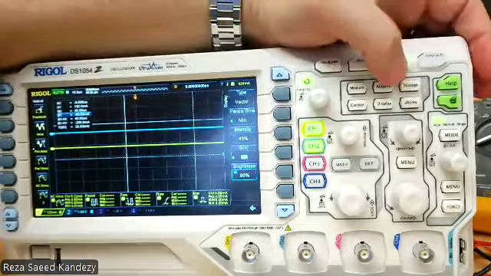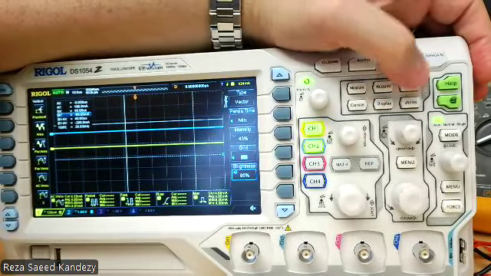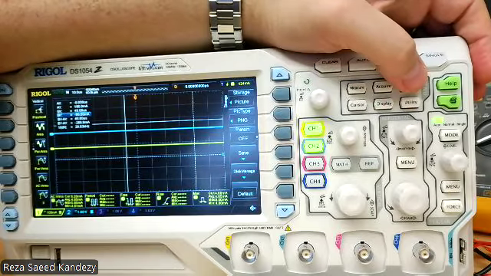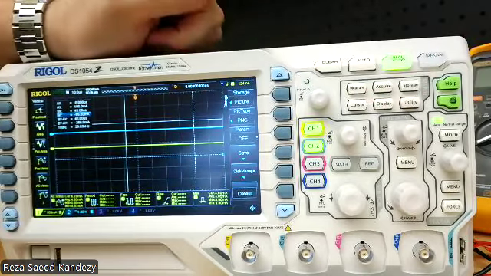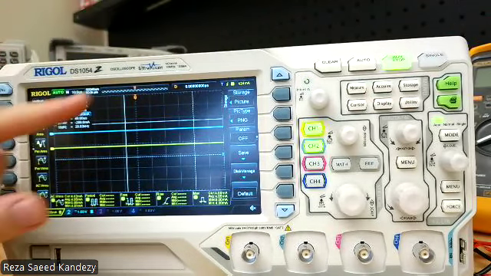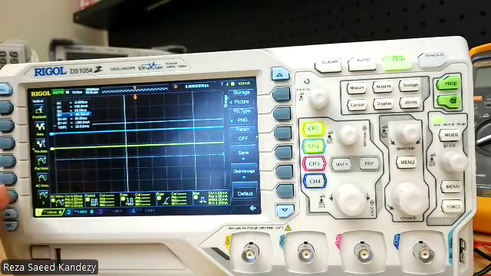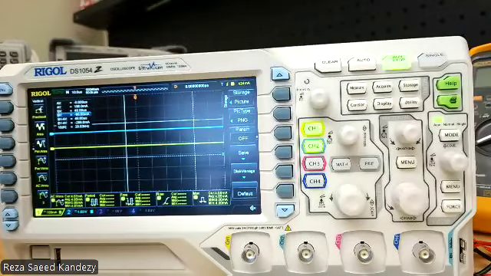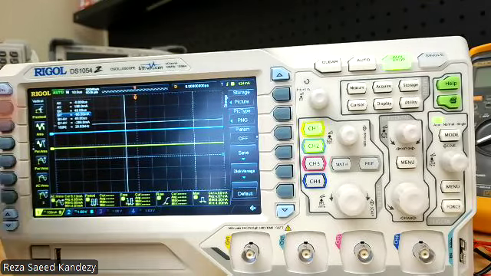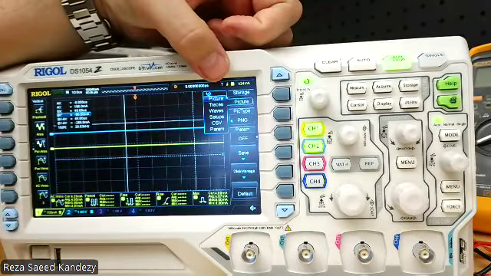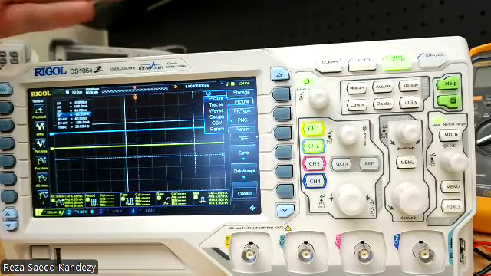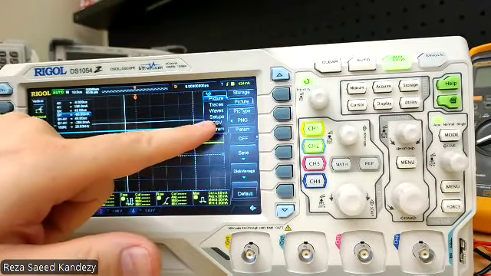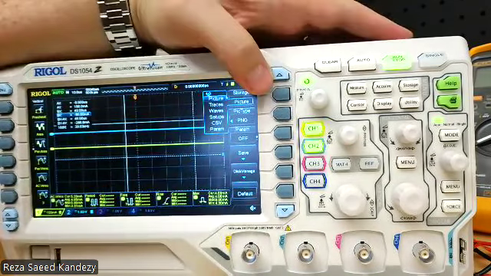So this is basically the settings for the screen. The next button is the storage button. If you click on that, you can save the data that is shown in your oscilloscope onto a thumb drive. Or if you connect this oscilloscope to a computer, you can also choose that computer as a destination of the file. Here is a USB button where you can connect your thumb drive. You can store either a picture or a wave, or if you want an Excel file, the CSV is where to go.